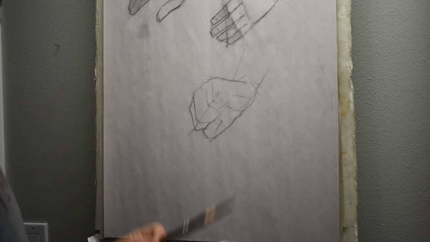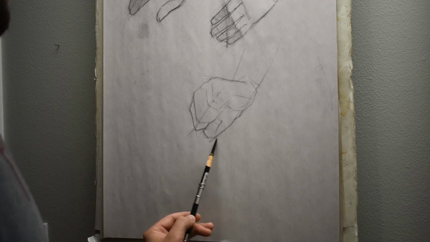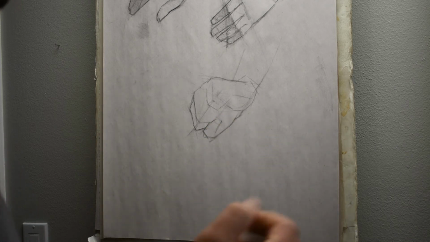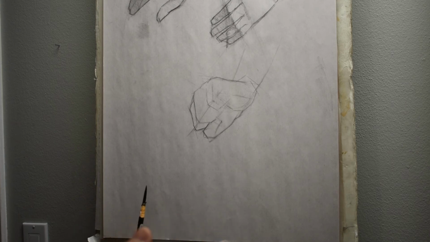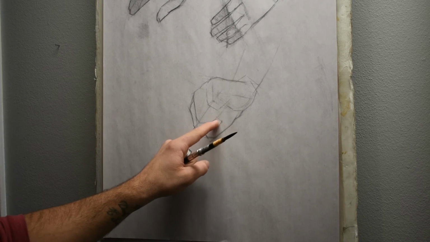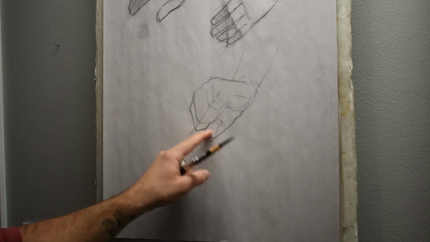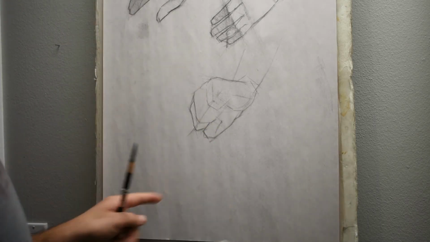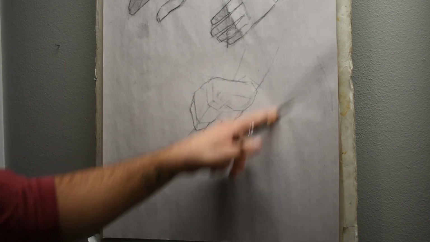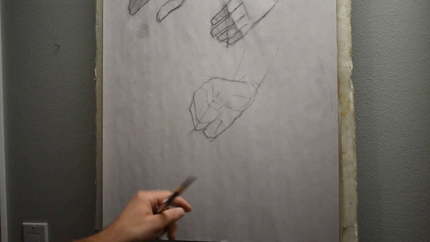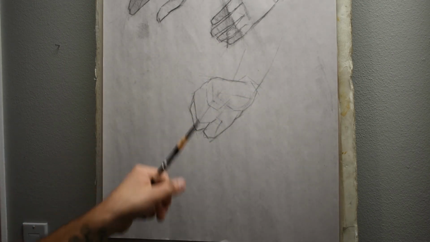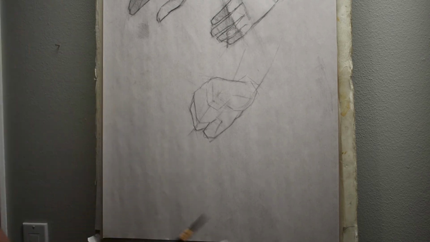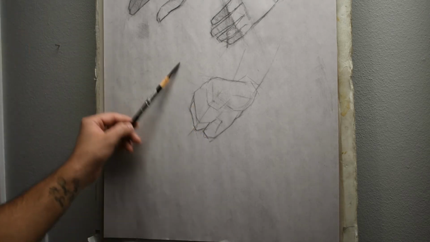So the model has really long nails on this one, so it's kind of hard to avoid that. I'm trying to plot out the shape of the thumbnail there. You can already see it's detracting from the overall hand shape. So I'm going to put that in there because I think we need that relationship.